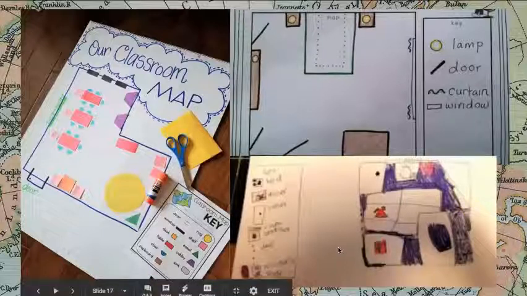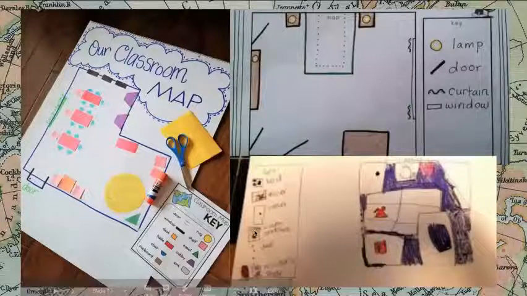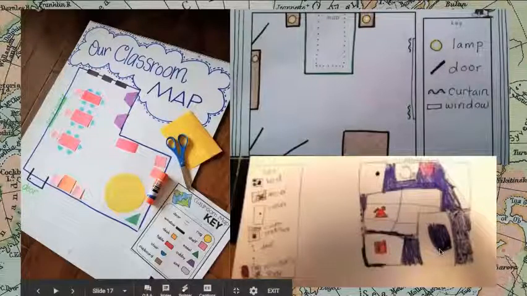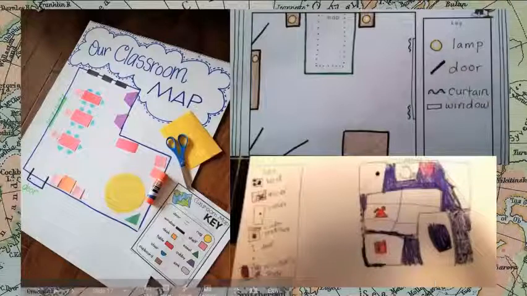This student has a key that shows where her bookshelves are, her closet, her bed. She has a little version of each of those items in the key, so we know what we are looking at on the big map. There are many different ways that you can design your room map, but you have to make sure that if an object is not very clear, that you include it on your key.